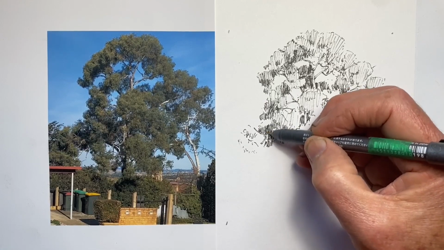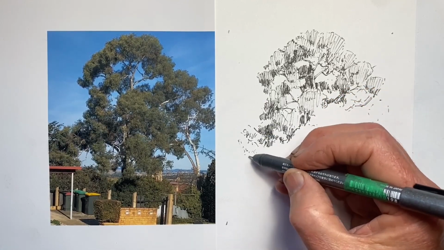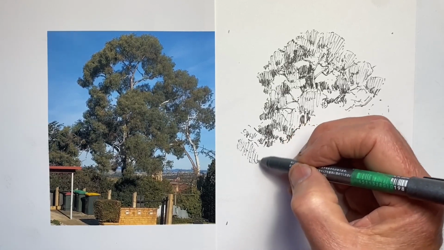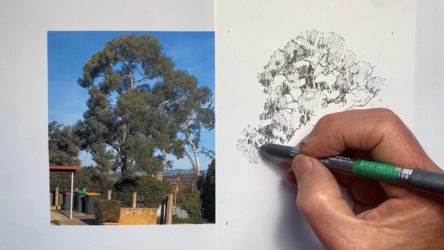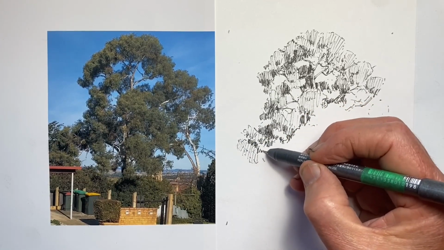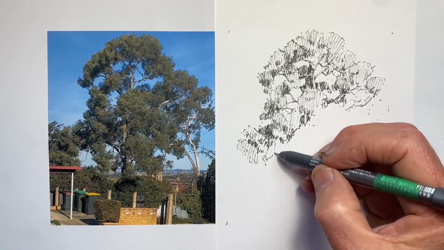Now, for me, an important consideration, particularly drawing trees, is the fact that I don't want all of the detail drawn to the same level. In life, when we look at something such as this tree, we end up focusing on a certain part of it, and we see that part in more detail, with more clarity, with harder edges, with darker values.